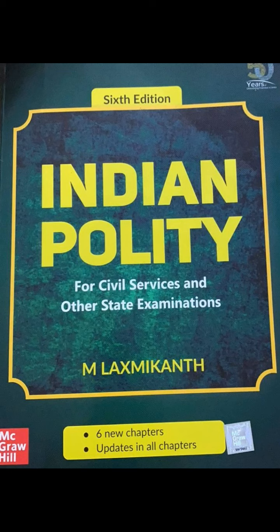Under this, a member of the Viceroy's council was made in charge of one or more departments of the government and was authorized to issue final orders on behalf of the council on matters of his departments. Fifth, it empowered the Viceroy to issue ordinances without the concurrence of the Legislative Council during an emergency. The life of such an ordinance was 6 months.